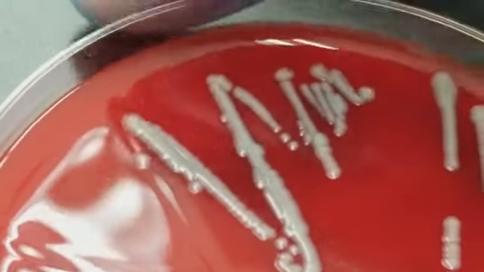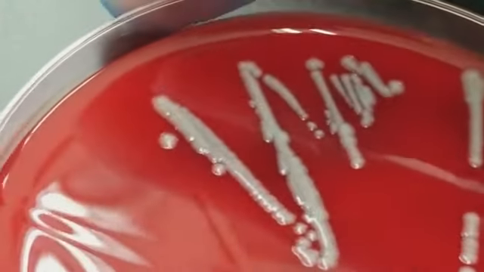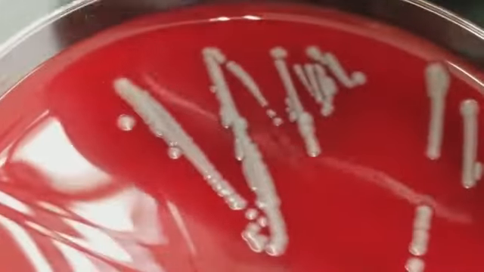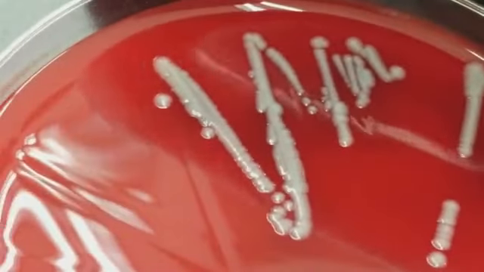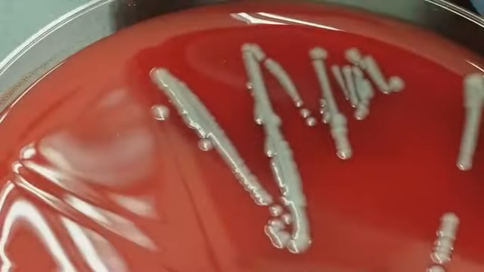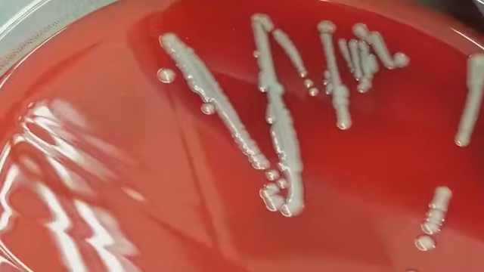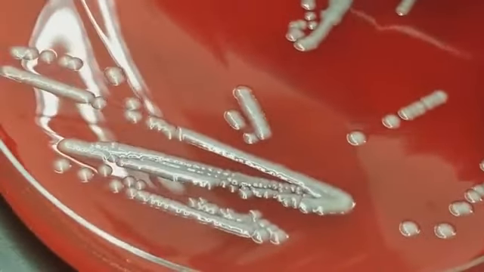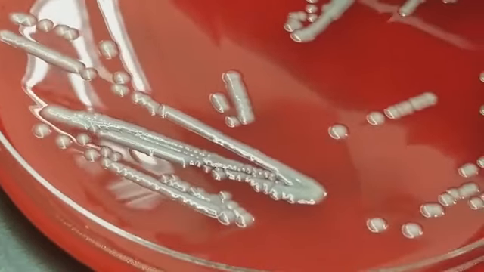This is another purified culture, this is from the appendix, okay? So this person had acute appendicitis. I don't mean to sound excited about that, but this is E. coli, Escherichia coli, and it is a GNR as well, and it is part of the family Enterobacteriaceae.